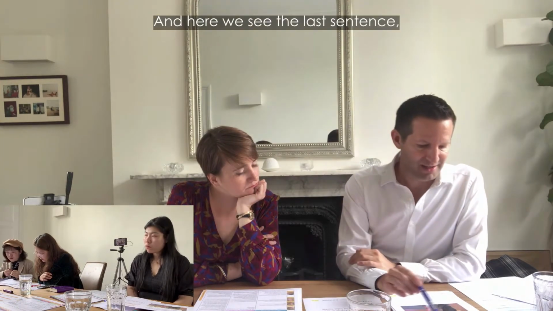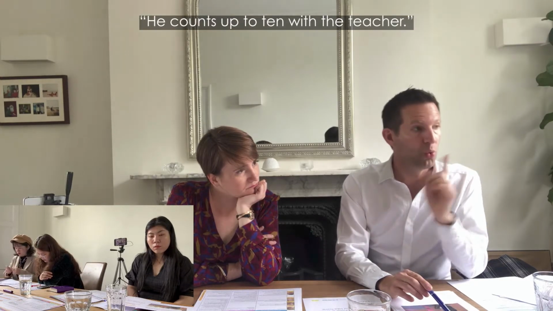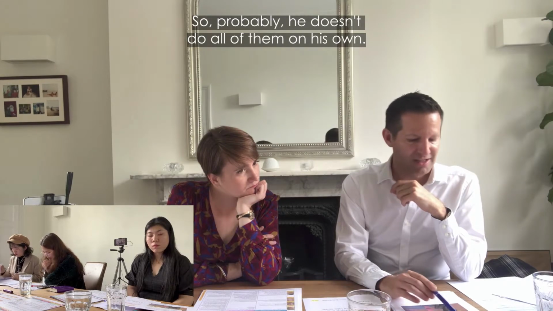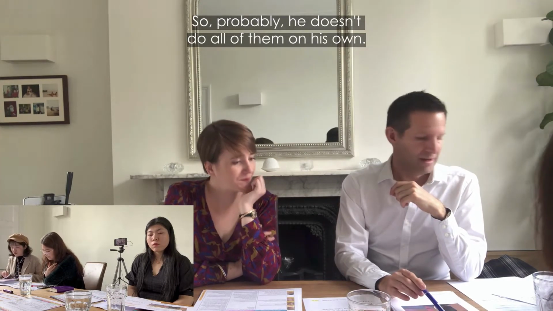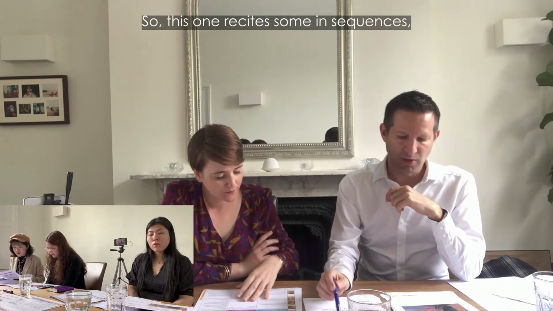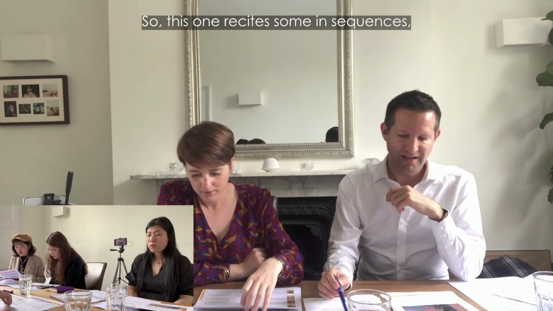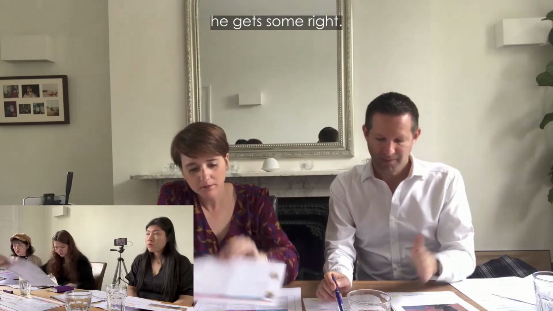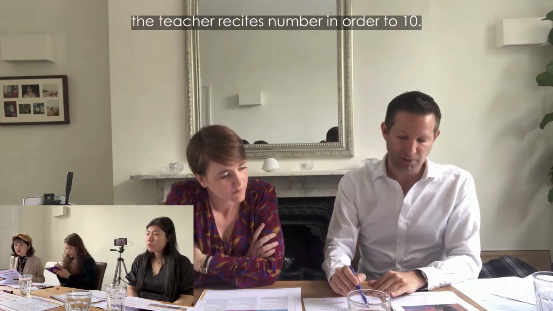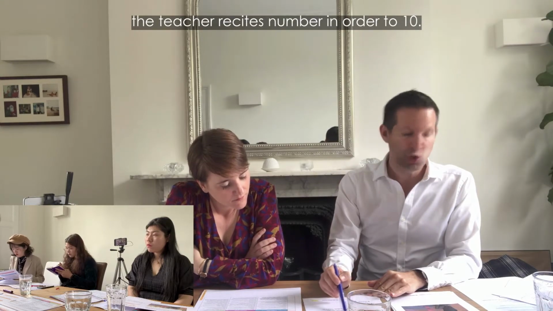And here we see the last sentence. He counts up to 10 with the teacher. So probably he doesn't do all of them on his own. But some of them are in the right order, the correct order. So this one recites some numbers in sequences, he gets some right. And then if we go to the bottom statement on this list, the teacher recites number in order to 10.